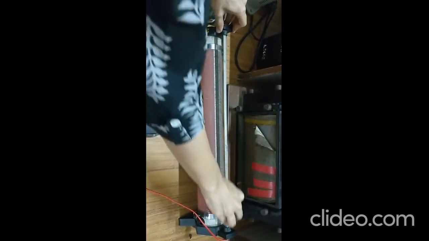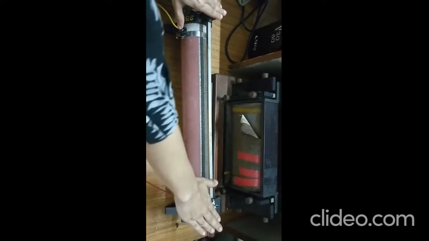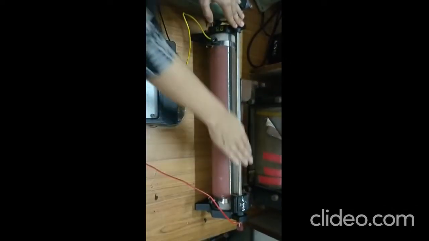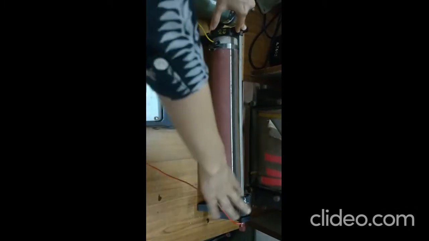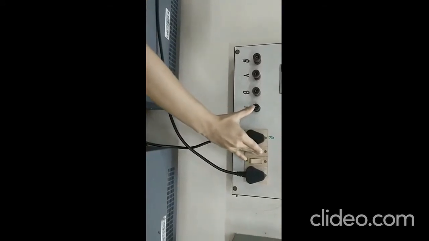If we put it over here, we can see that the whole 100 ohm is available even if it is connected in the variable mode. So that can be used to change the current in each branch if we want. So switch on the supply.